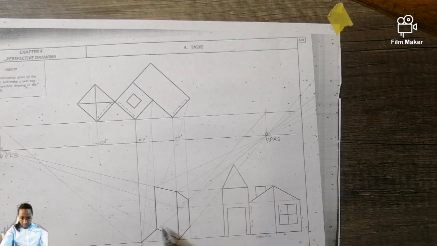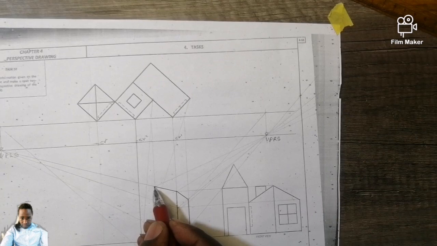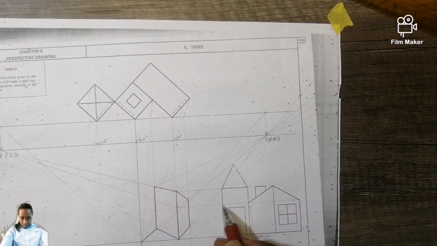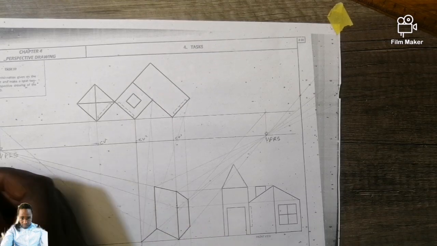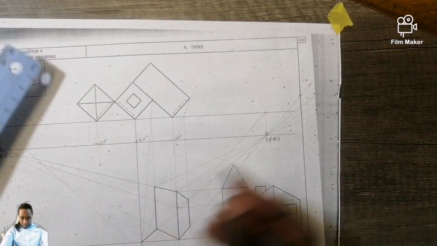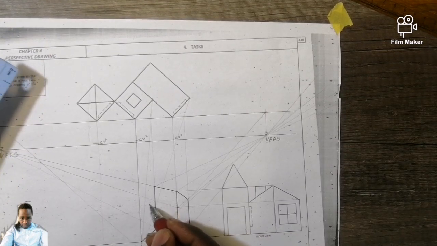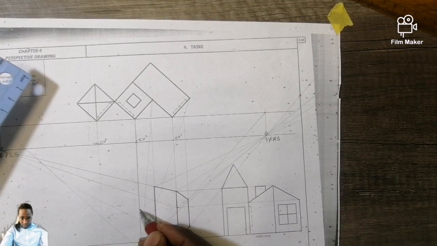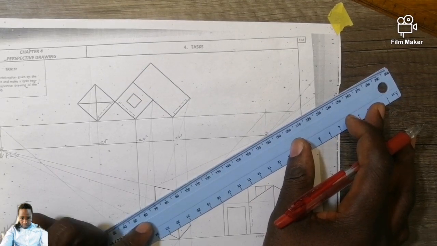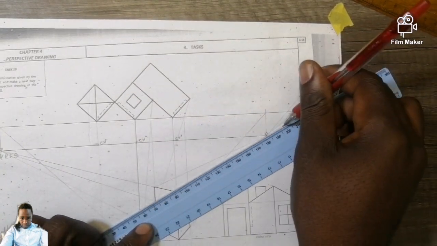So now what is going to happen? Because this point is that one, we have to get to this point. So there it goes. From here goes like this. From here take it to vanishing point of your right hand side, but then further extend up until it touches that line. How? Like this. There you go.